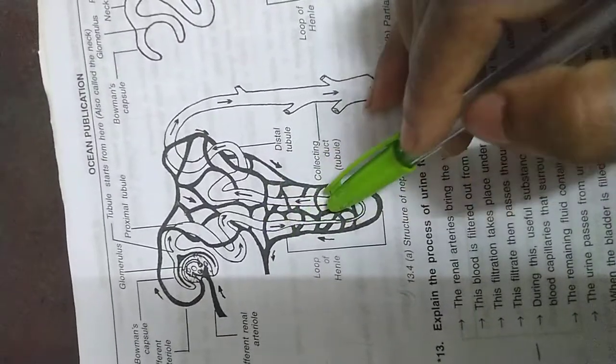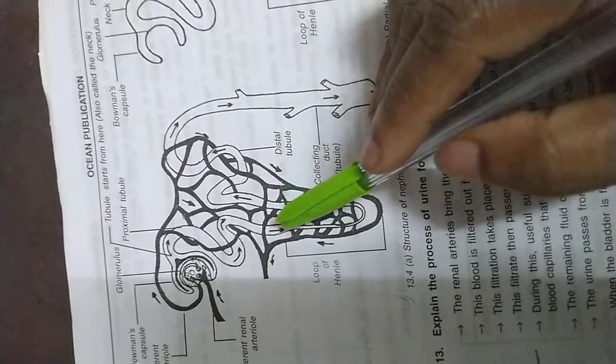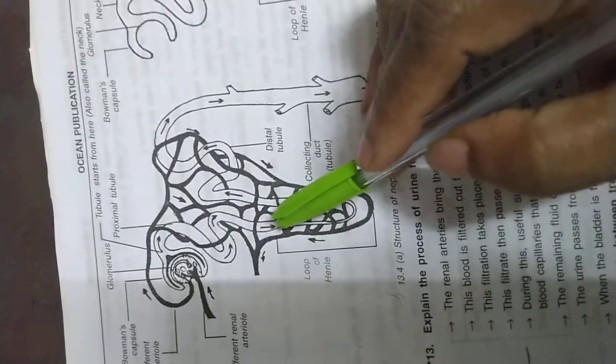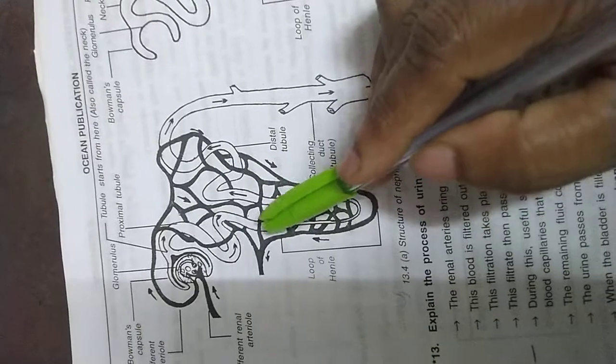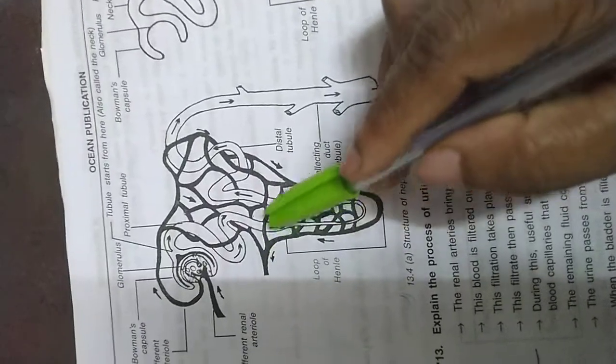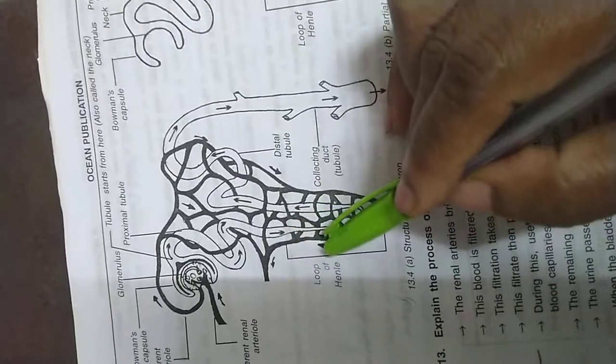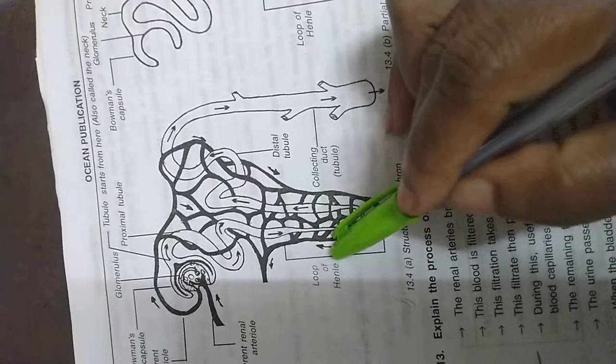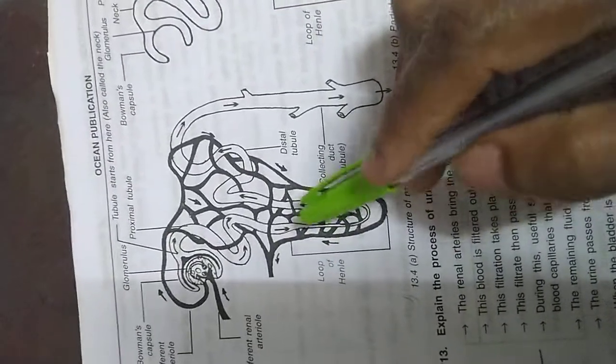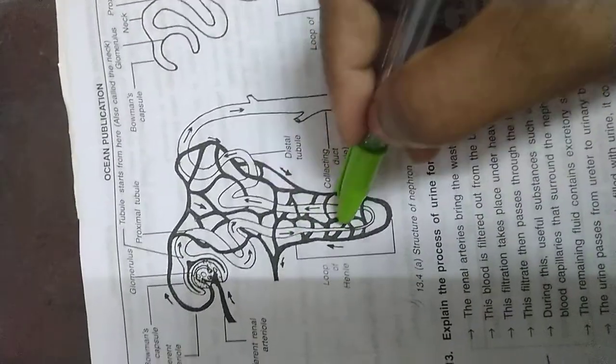So slowly and gradually, when the urine moves, whatever necessary things are there are filtered out from the tubule. They enter the capillaries, and the capillaries take them to the respective organs, and some venules also get attached here. The venules pour the excretory things into the tubule.